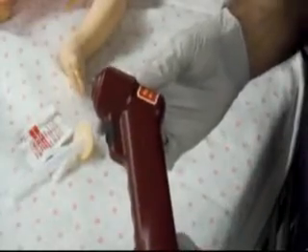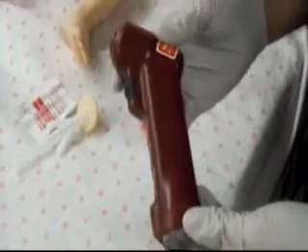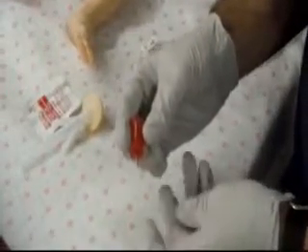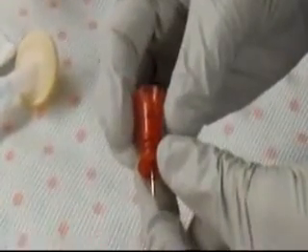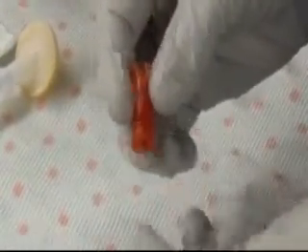This is the EZ-IO driver, which is similar to a drill that you would find in your garage. This small pink needle is a pediatric intraosseous needle. It's a 15 gauge needle, 15 millimeters in length, and is used on patients that weigh over 3 kilograms or less than 39 kilograms.